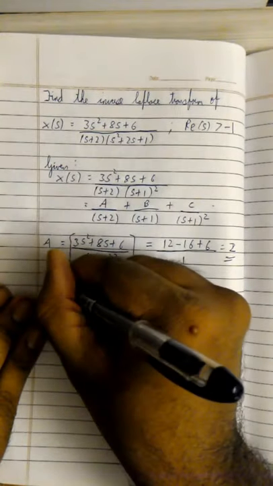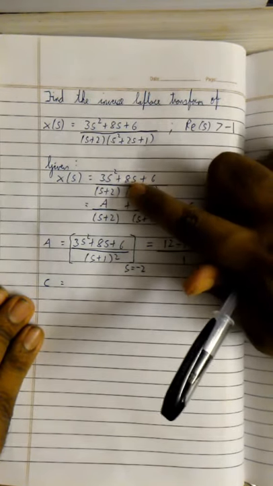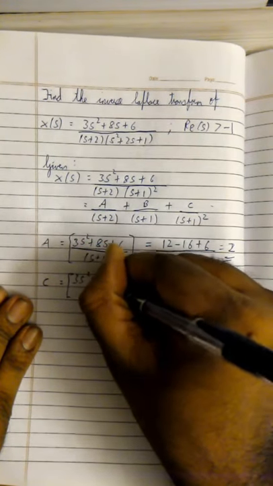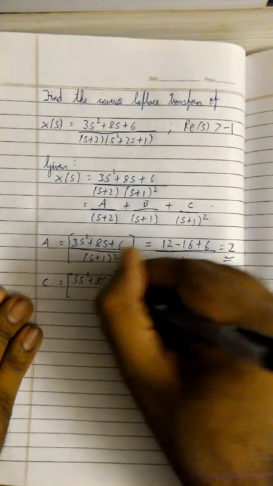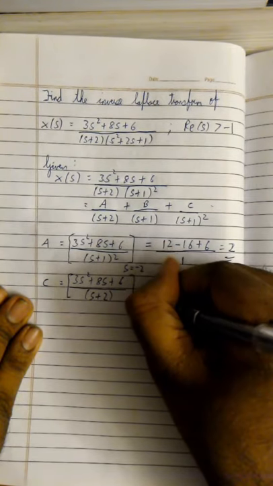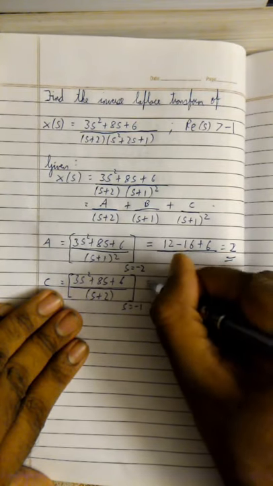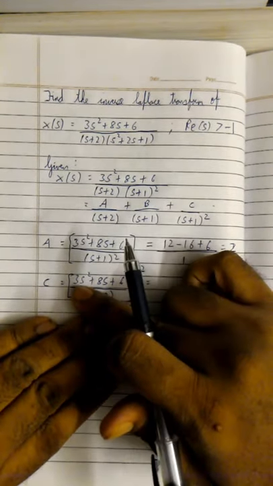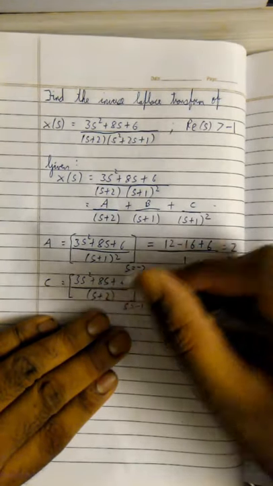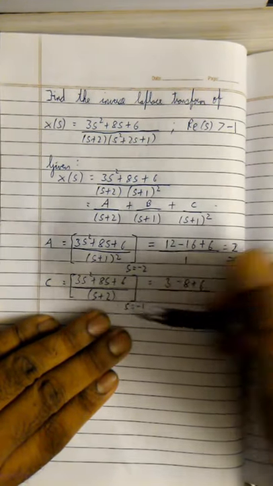The value of C is, remove the denominator s plus 1 the whole square, then write the remaining expression, (3s square plus 8s plus 6) by (s plus 2), and substitute s equal to minus 1. 3 times minus 1 the whole square is 3, 8 into minus 1 is minus 8, plus 6, by minus 1 plus 2 which is 1.